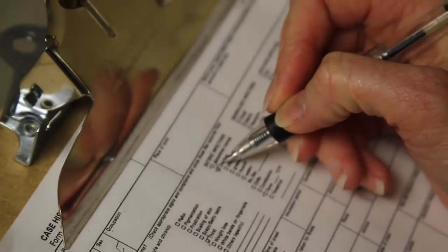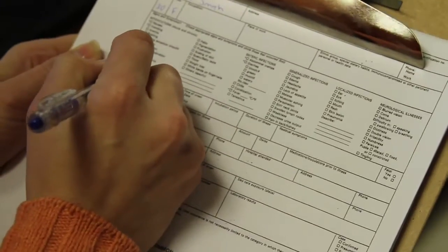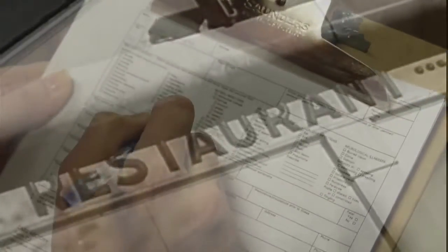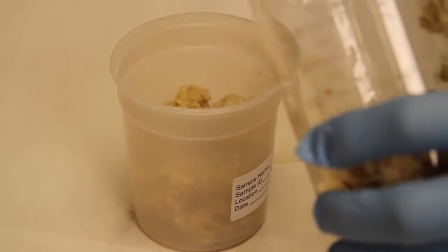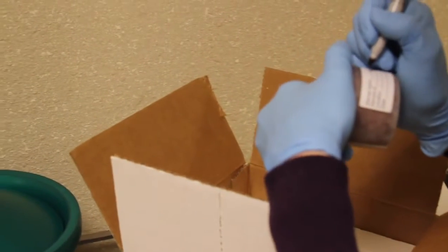Epidemiologists interview patients to determine if they consumed something in common. They may ask what and where a person ate for the last 3 days or even 3 weeks. Imagine trying to remember everything you ate and drank that long ago. Human specimens and samples of food suspected to be linked with illness are collected and sent to a laboratory.